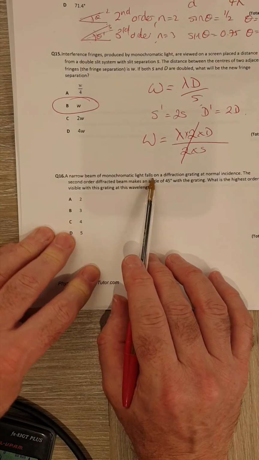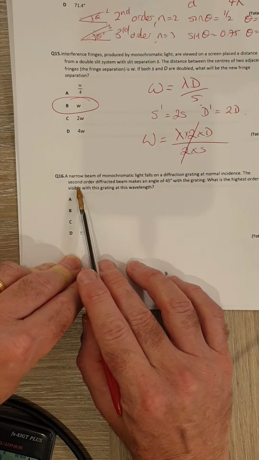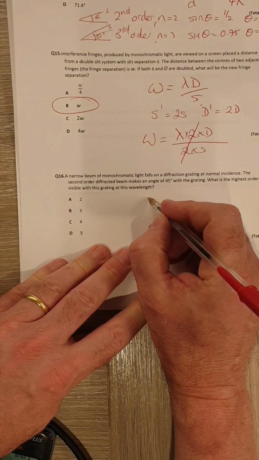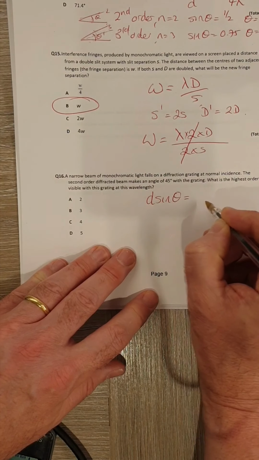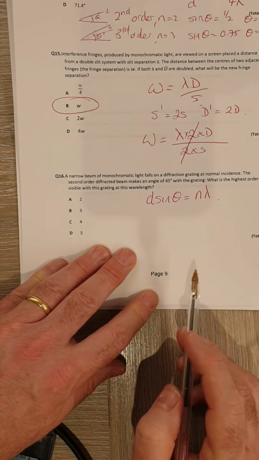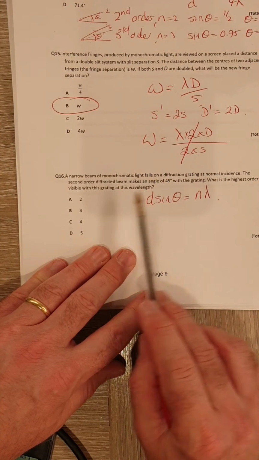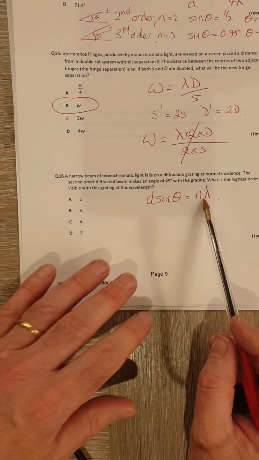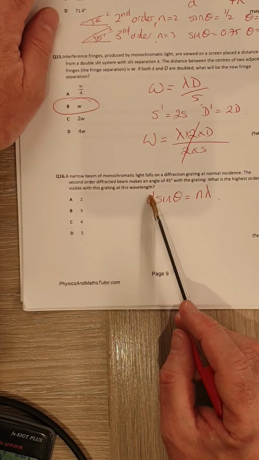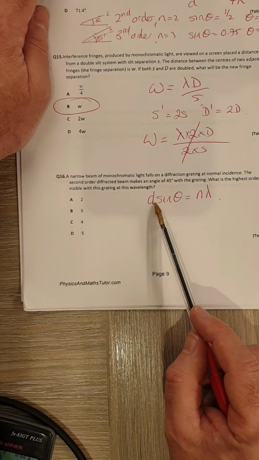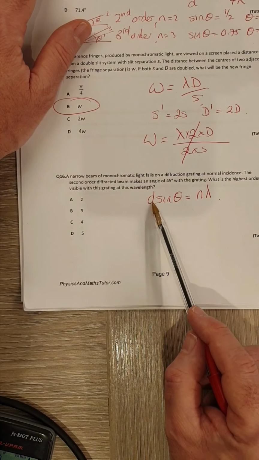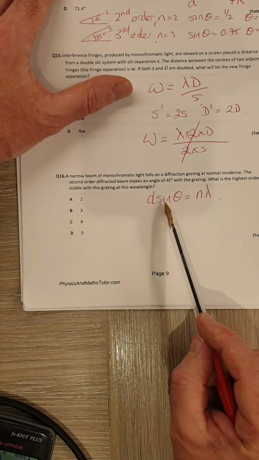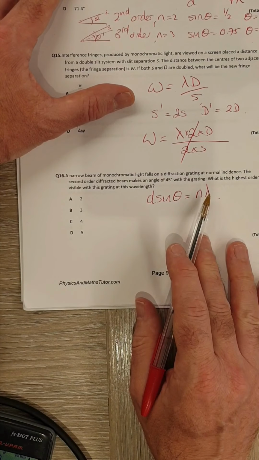A narrow beam of monochromatic light falls on a diffraction grating at normal incidence. The second order of the diffracted beam makes this angle. So I know I'm looking at the second order. Remember, this is my equation. And it's asking what is the highest order visible with this grating at this wavelength. So I don't know what the wavelength is, and I don't know what the slit separation is on the diffraction grating. But what I do know is that when n equals 2, the angle is equal to 45 degrees.